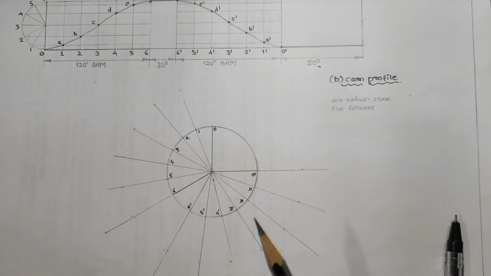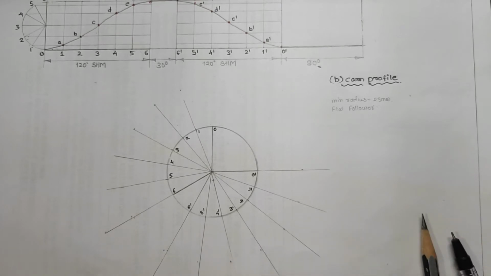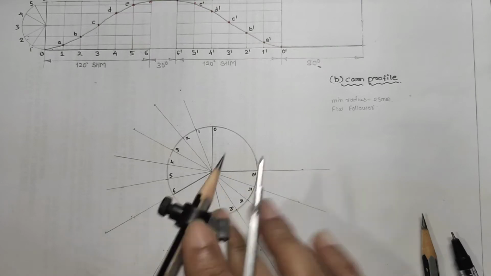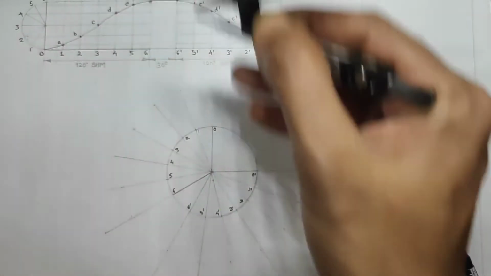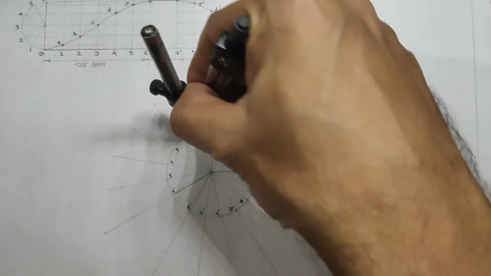Now at these end points we have to keep the compass point and measure O to A and cut the arc. From keeping the compass at A, measure.